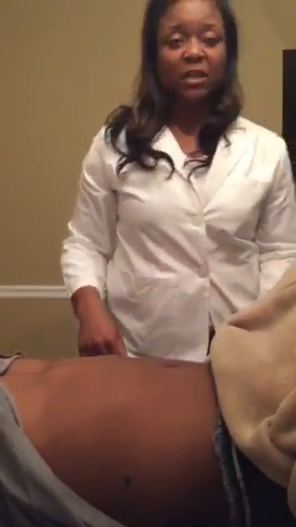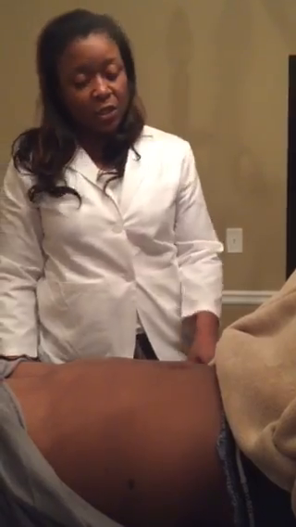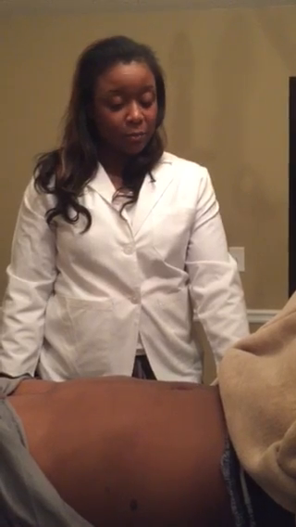All right, so the first thing that I'm going to do is inspect the abdomen. I'm just going to look at the abdomen, looking for any abnormalities, such as masses, such as the patient's pulsating, any piercings, any abnormal moles, anything that would look abnormal on an abdomen in a patient. And so that's my inspection part of my examination.